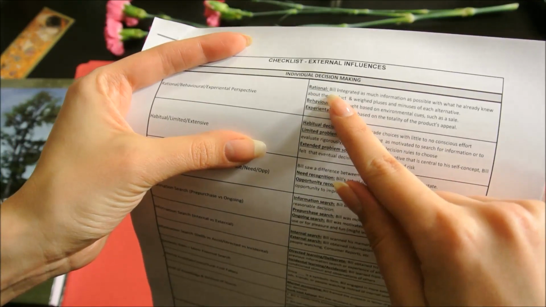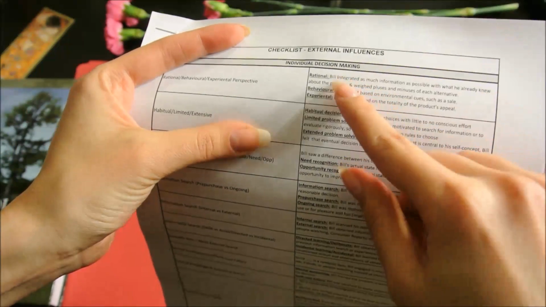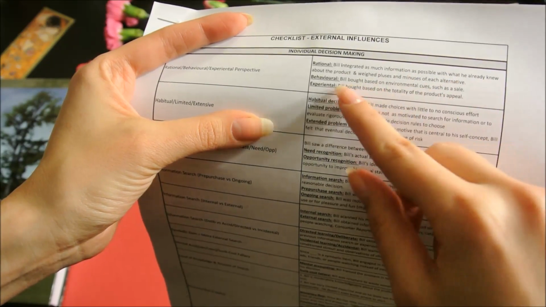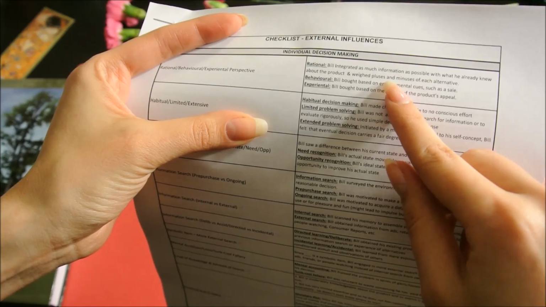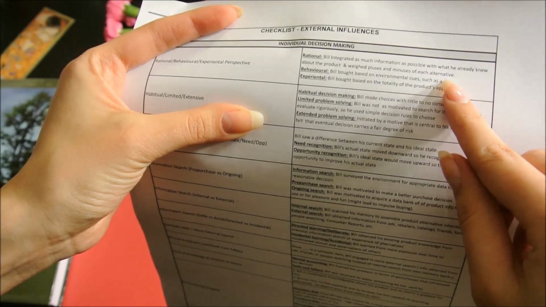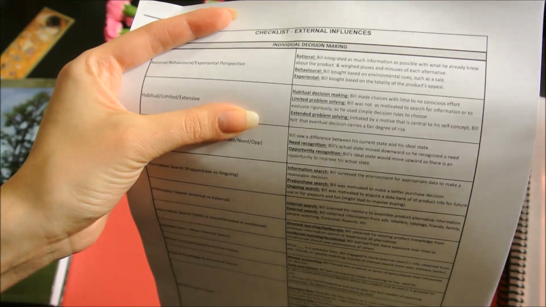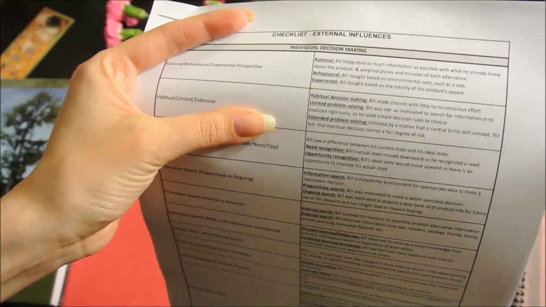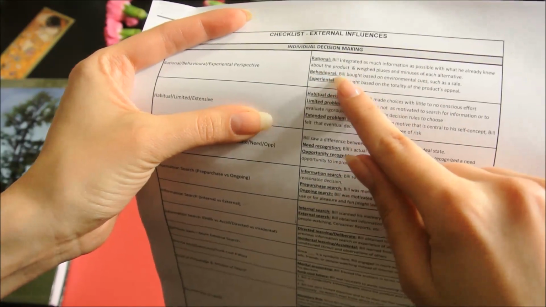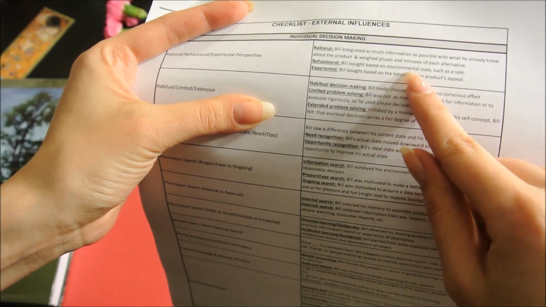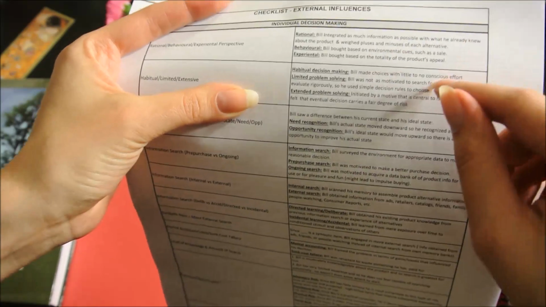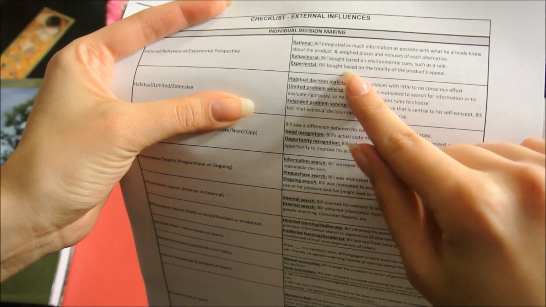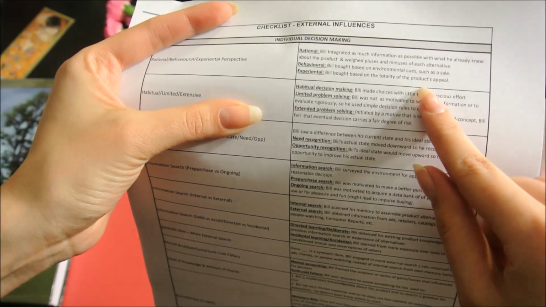So rational. Bill, I just picked a name, integrated as much information as possible with what he already knew about the product and weighed pluses and minuses of each alternative. See, this is an example I gave myself to explain rational perspective in individual decision making. Behavioral. Bill bought based on environmental cues such as a sale. Experiential. Bill bought based on the totality of the product's appeal.